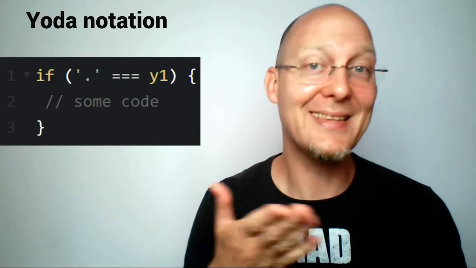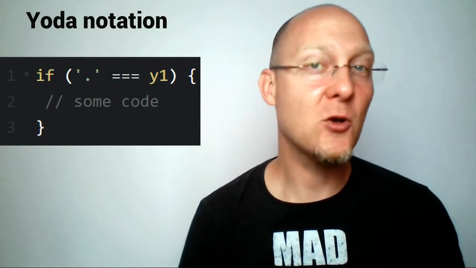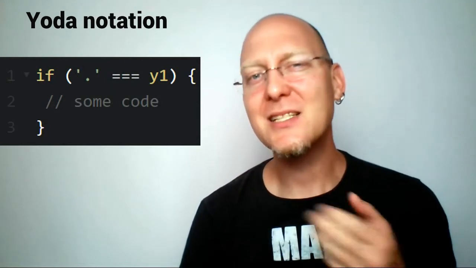Yoda notation, or Yoda conditions, is a programming style where the 2 parts of the expression are reversed from the typical order in a conditional statement. A Yoda condition places the constant portion of the expression on the left side of the conditional statement. Let's dive into the code.